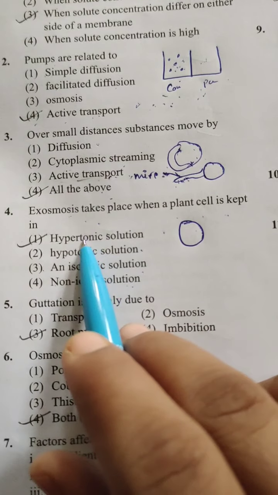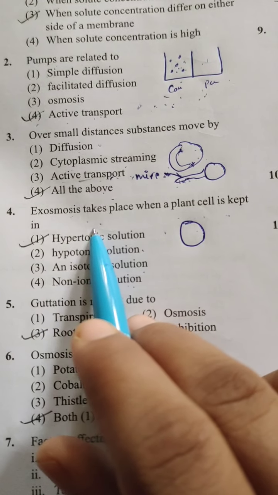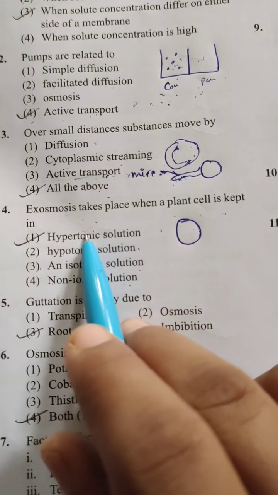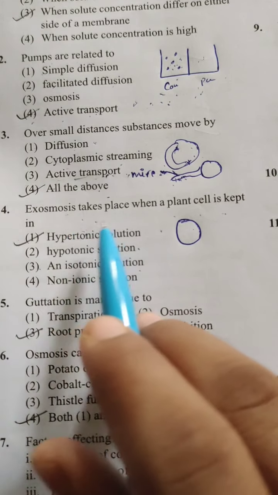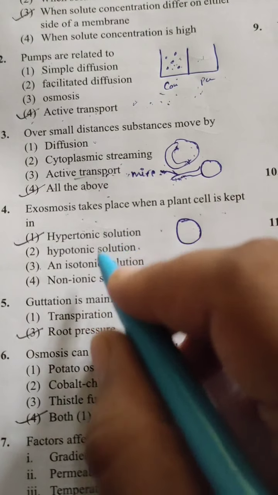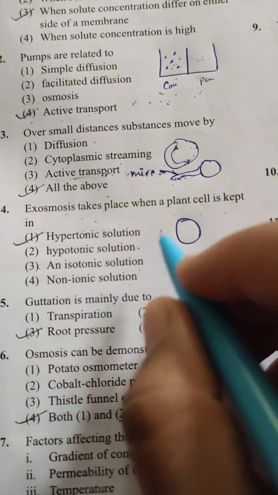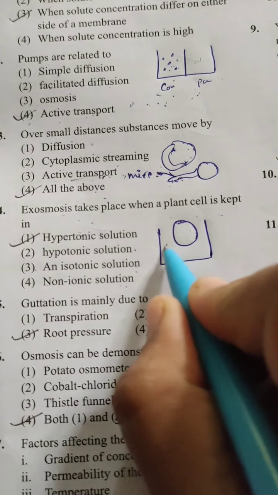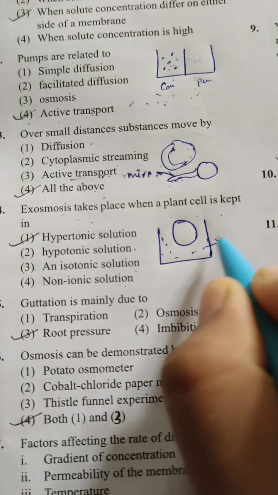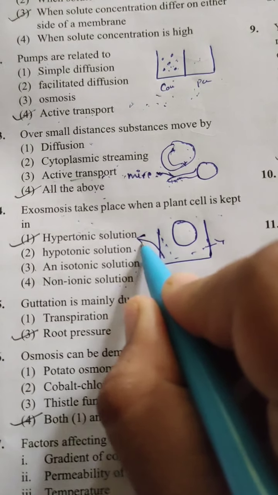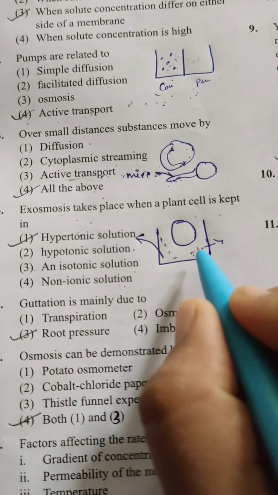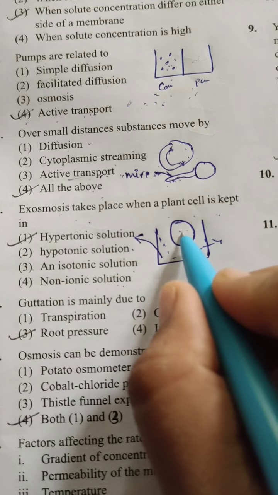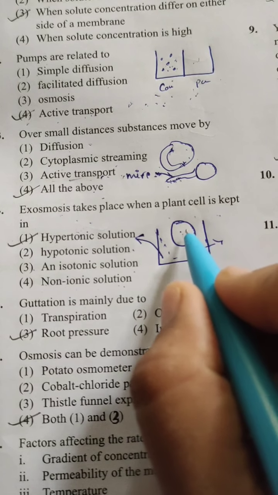See, what do you mean by hypertonic solution? Hypertonic solution means concentrated sugar solution or concentrated salt solution. Let us look at what happens when the cell is kept in this. When we place a cell inside the hypertonic solution, say, for example, we have taken sugar solution and inside it we have kept a plant cell.